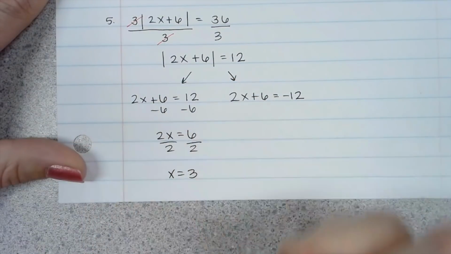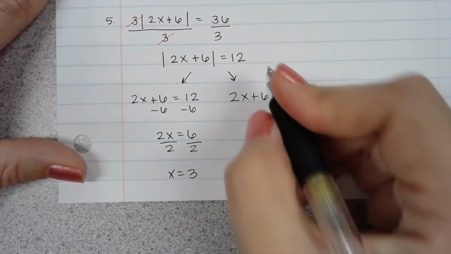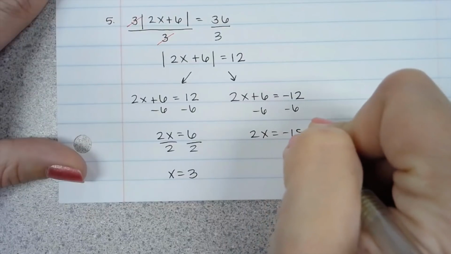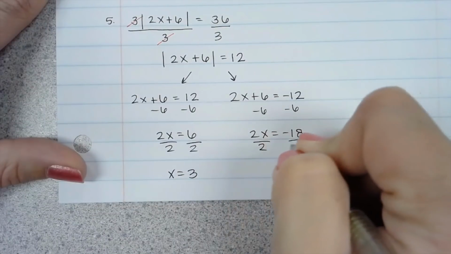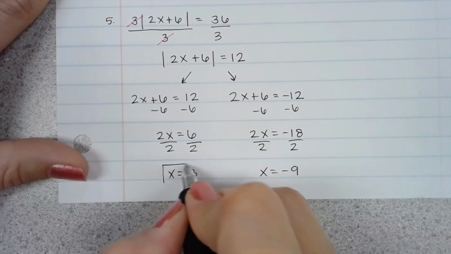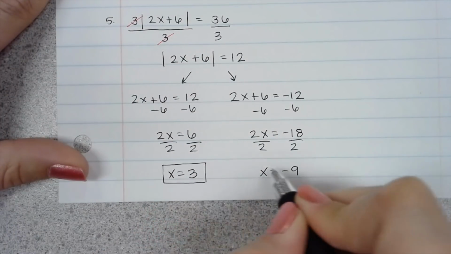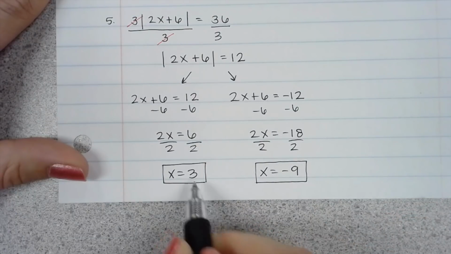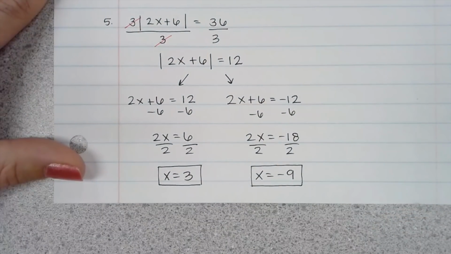For my first answer, I'm going to get x is equal to positive 3. And then for my second answer, I'm going to get x is equal to negative 9. And so these are the 2 numbers that would create solutions for this equation. If I plug in a negative 3, or excuse me, a positive 3, it would be true. And if I plug in a negative 9, it would be true.